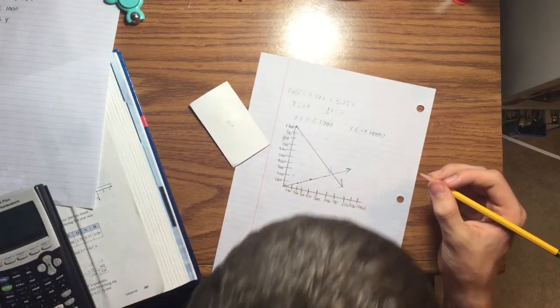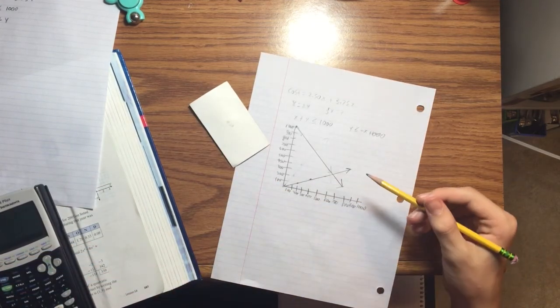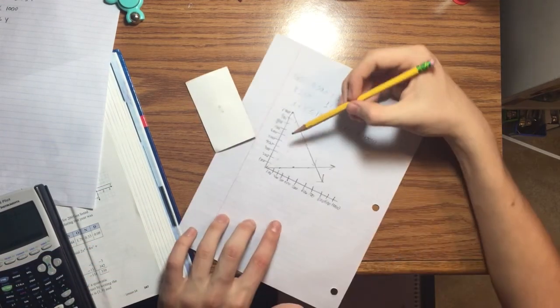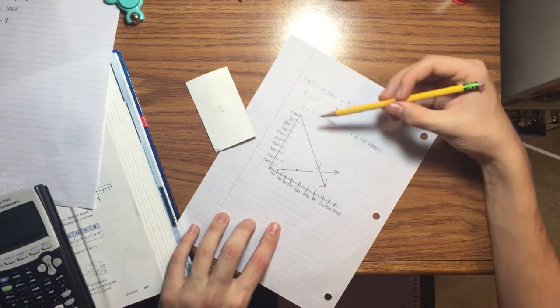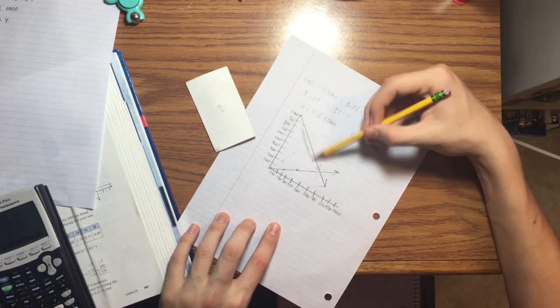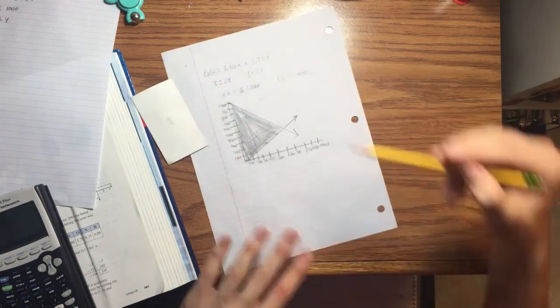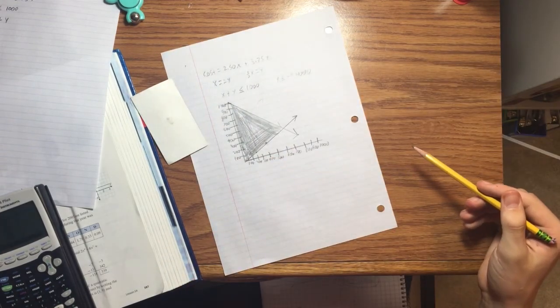All right, we have 2 lines. Now this one would shade down because it's y is less than. So let's just shade this down real quick. All right, this is our feasible region.